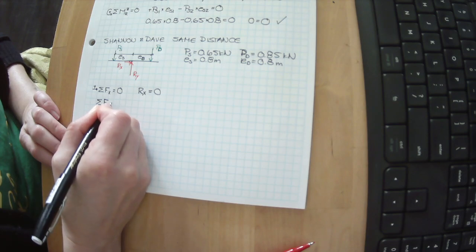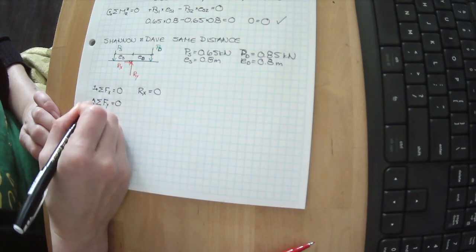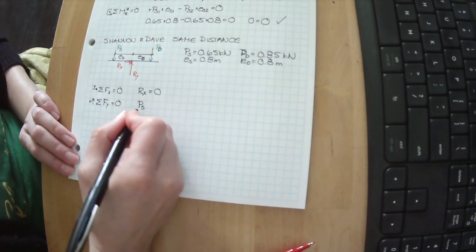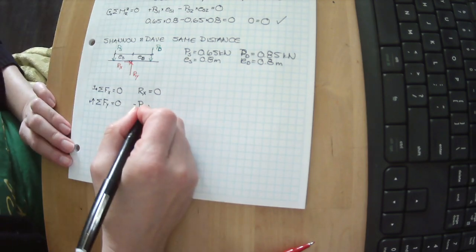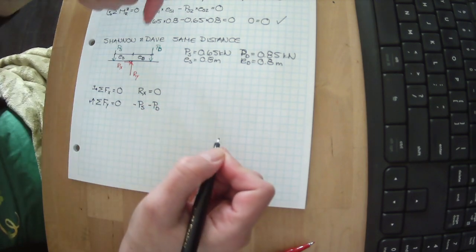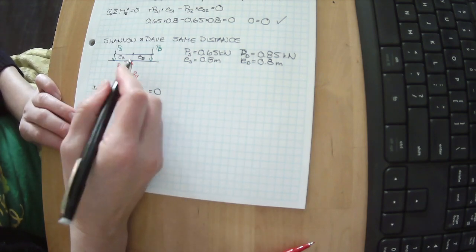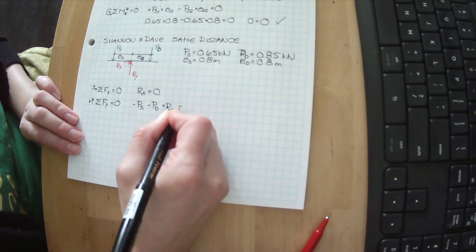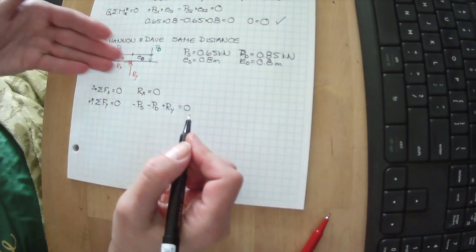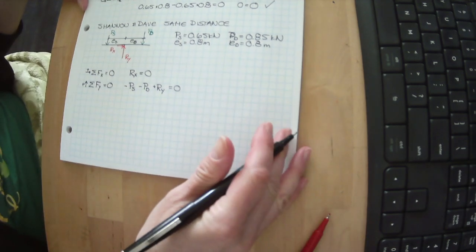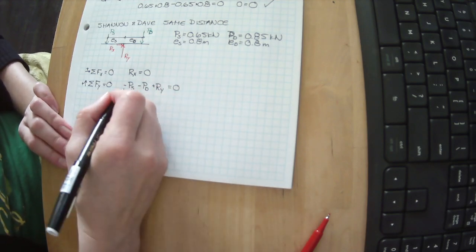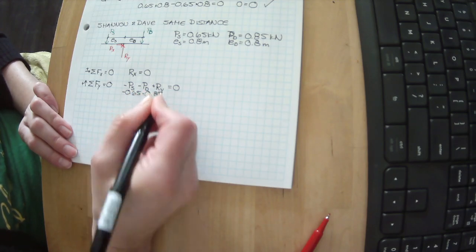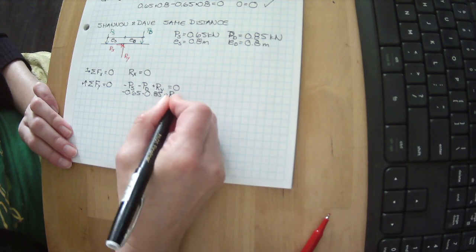Sum of the forces in the y direction, where everything upwards is positive. Well, we have Shannon acting downwards, because downwards is negative. And we have the weight of Dave acting downwards, so that's negative. And we have some unknown reaction acting upwards. We don't know what its value is, but we know it's there. So maybe we could find out what it takes for this to actually be in equilibrium. So we have minus 0.65 minus 0.85 plus Ry equals 0.